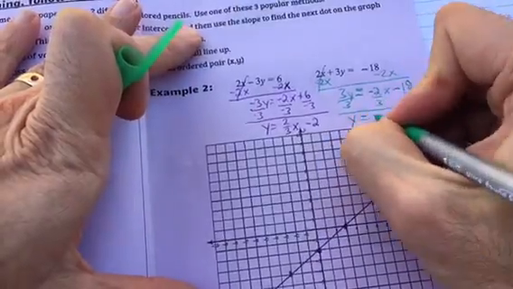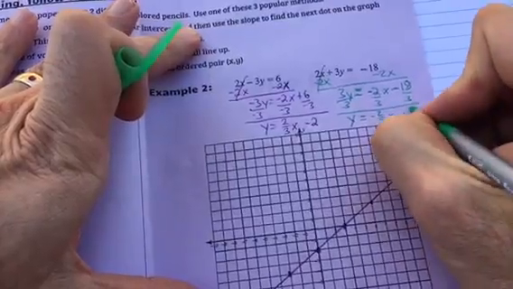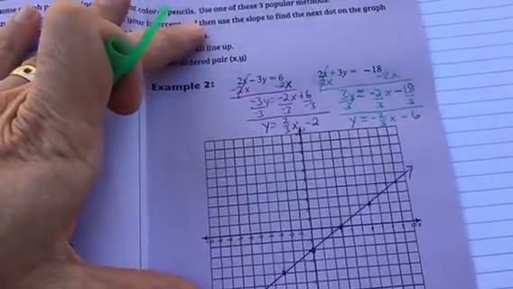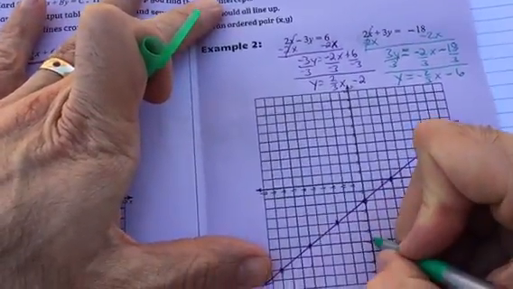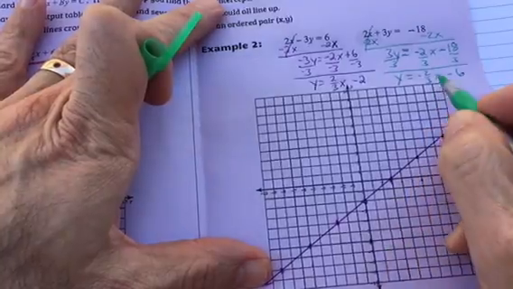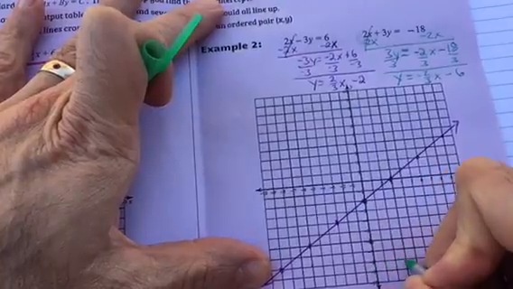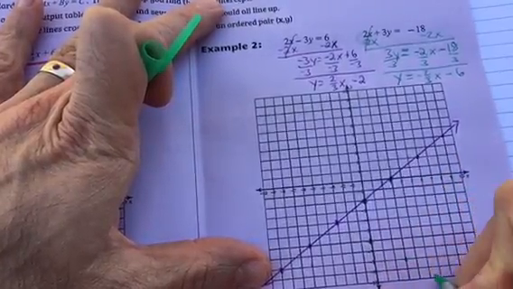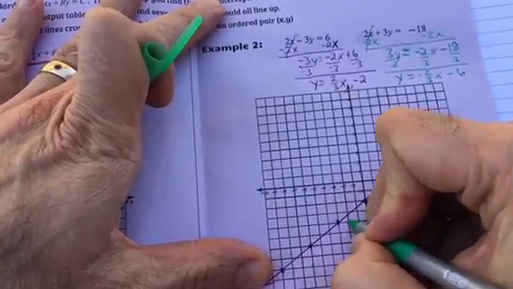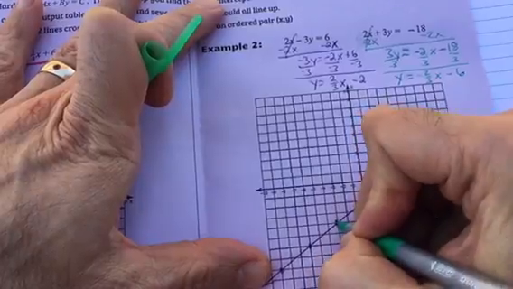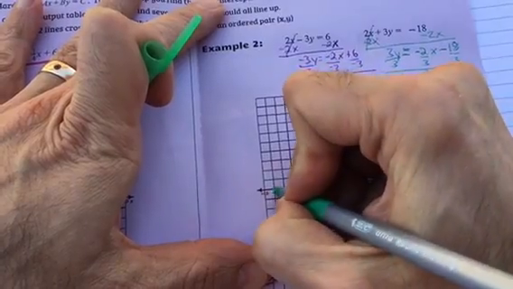y = -2/3 x, and -18 divided by 3 is -6. So if I start at -6, it's down here. My slope is -2 over 3. That means I can go down 2, over 1, 2, 3. Down 2, over 1, 2, 3. Or I can go up 2, backwards 3. There we go. There's my solution right there. Up 2, backwards 3, and do it again, backwards 3.